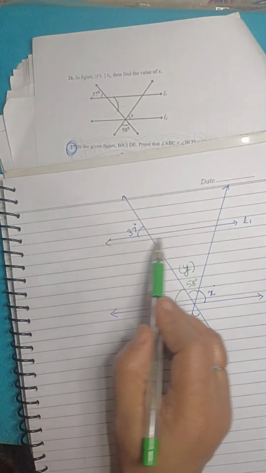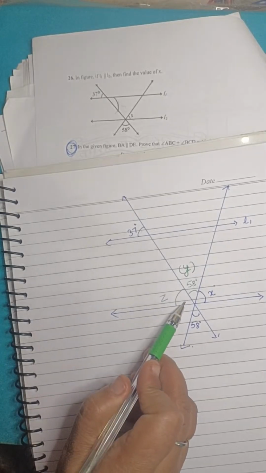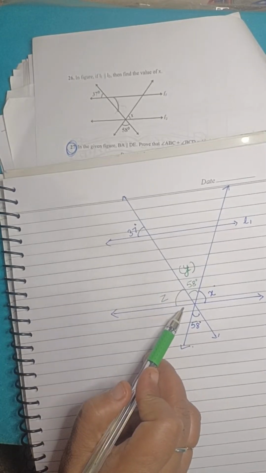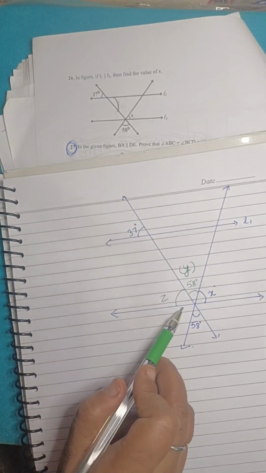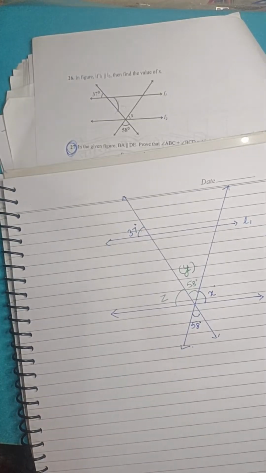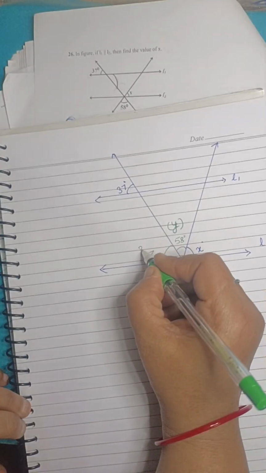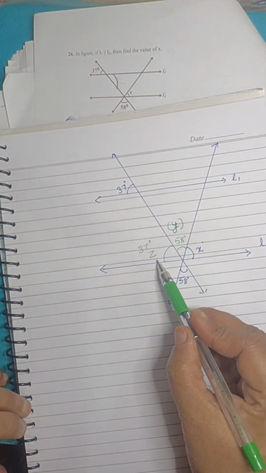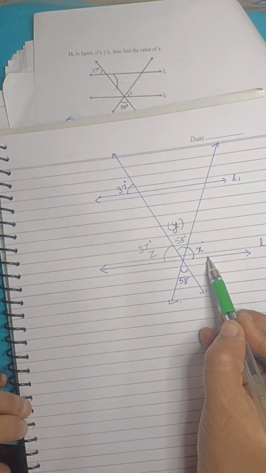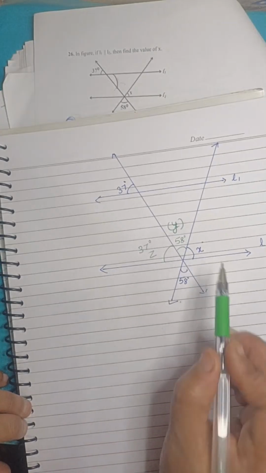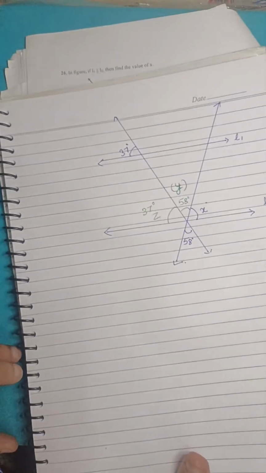So if you just see, this L1 is parallel to L2. That's why this angle and this angle, they both are on the same side of the transversal, and one is exterior, one is interior, so they are the corresponding angles. So this z is also 37 degree. Now 37 degree plus 58 degree plus x, they all are forming the straight angle. So in this way you can find out the value of x. So I hope that now the solution is clear to everyone.